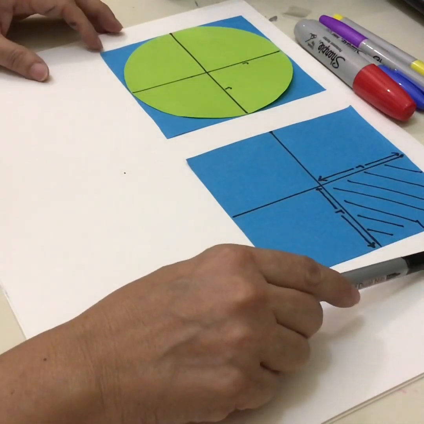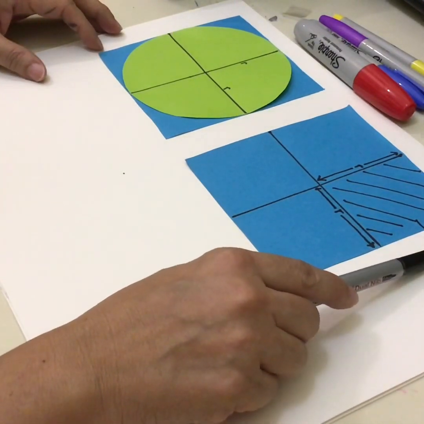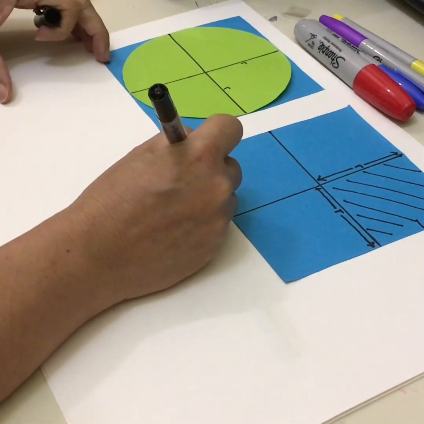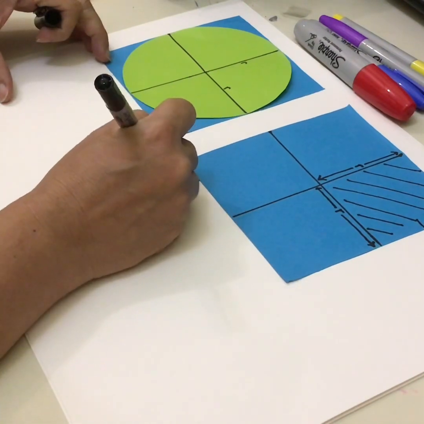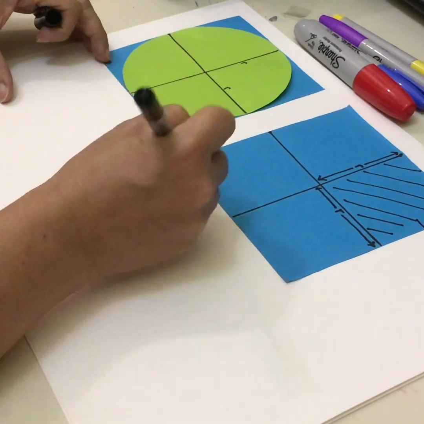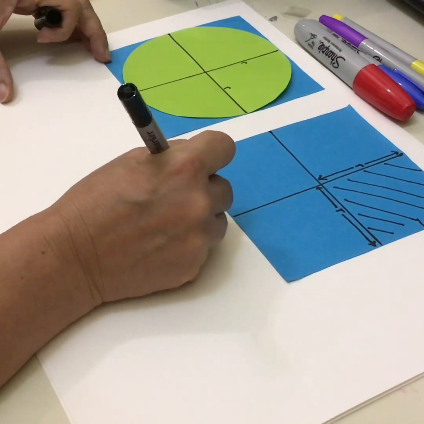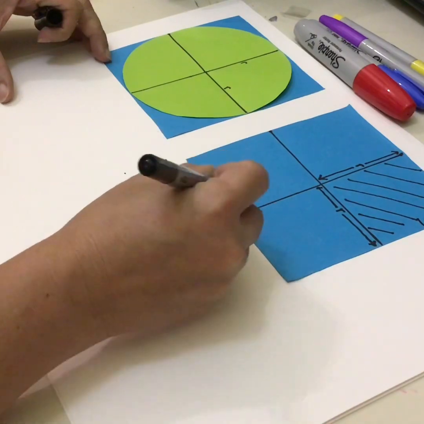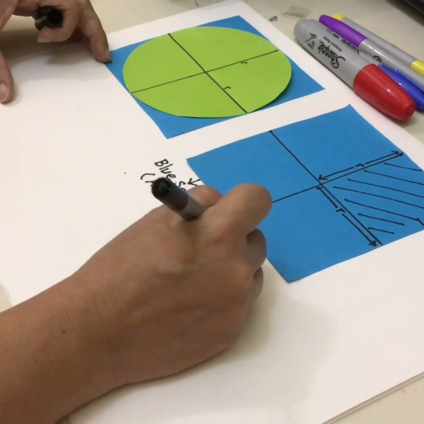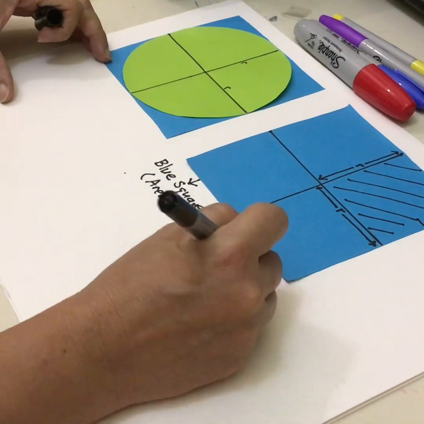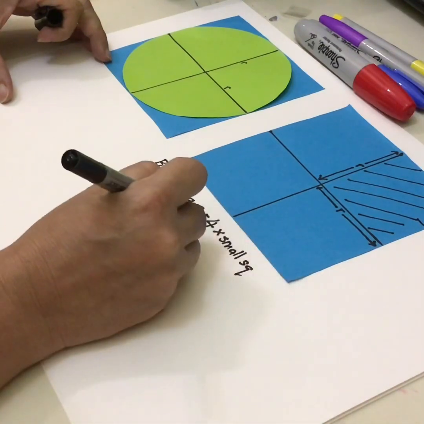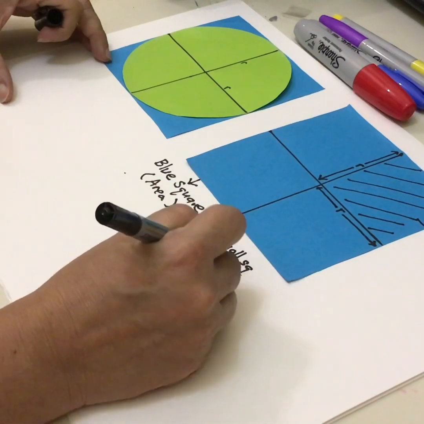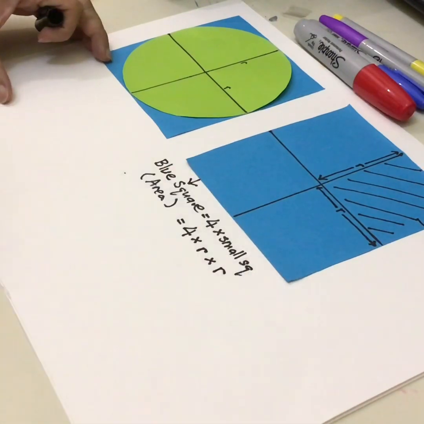So if the area of the small square is R multiplied by R, then the area of this blue square here is actually 4 times the small square. So I can write this as 4 multiplied by radius multiplied by radius.